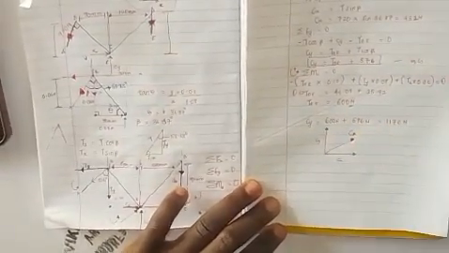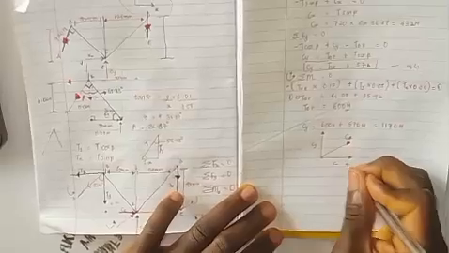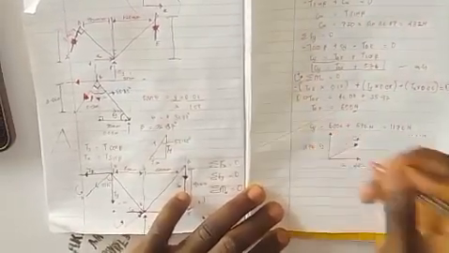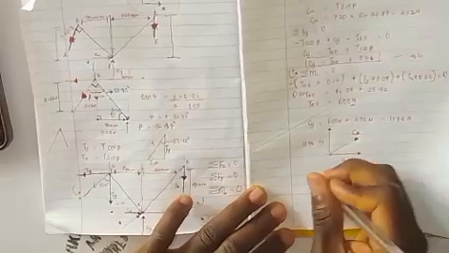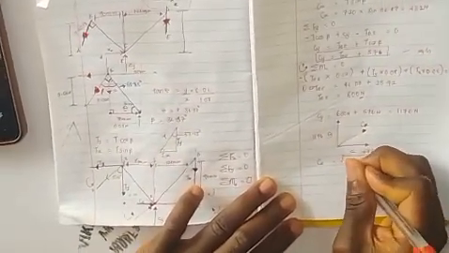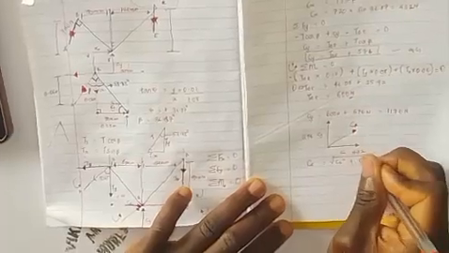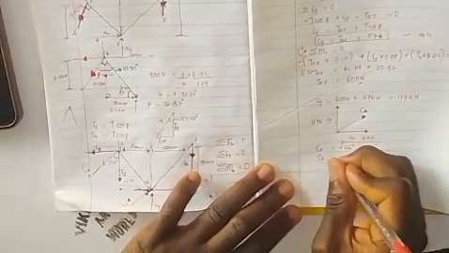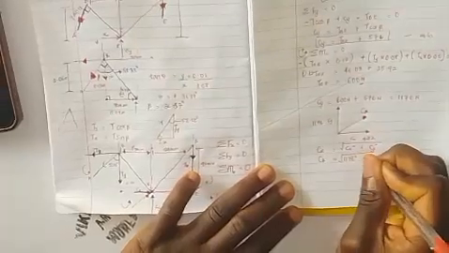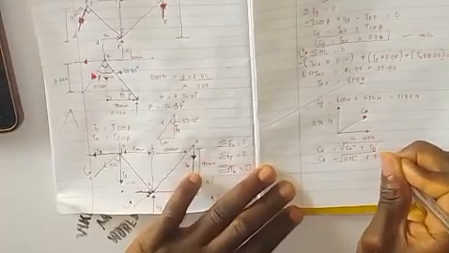So this is your Cx, which is 432, and this is your Cy, which is 1176. So we can look for the resultant. We know our Cr to be equals to the square root of Cx squared plus Cy squared, which is the square root of 1176 squared plus 432 squared.